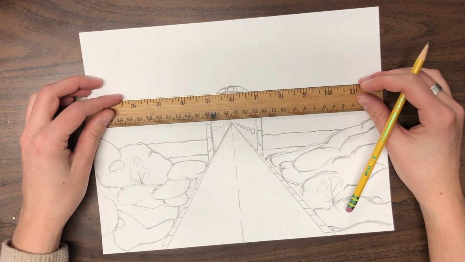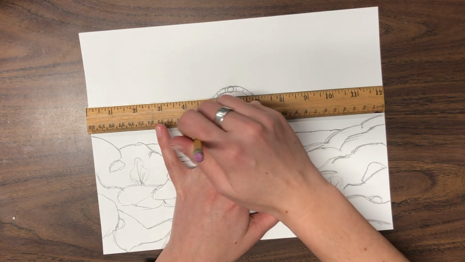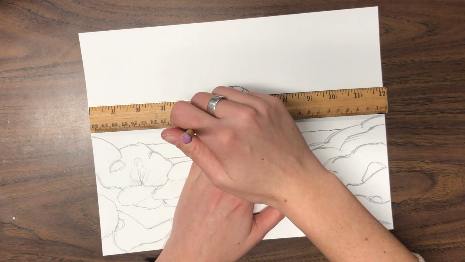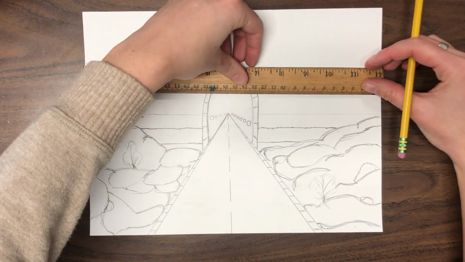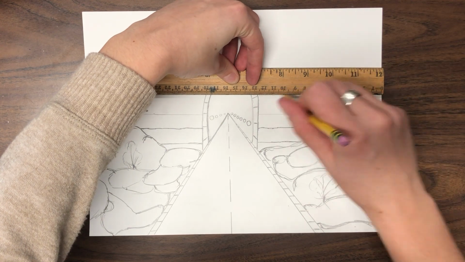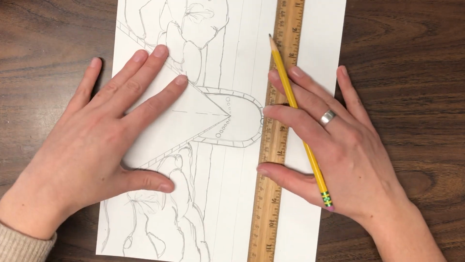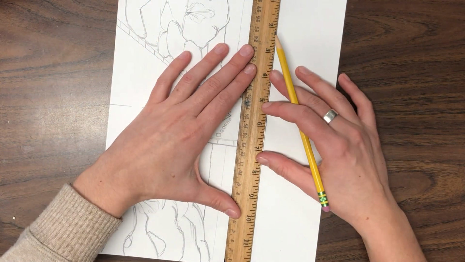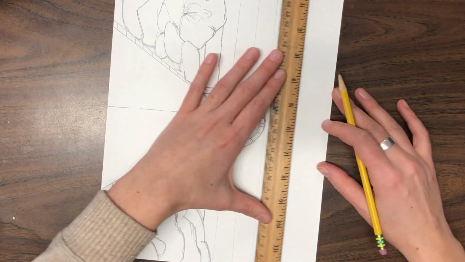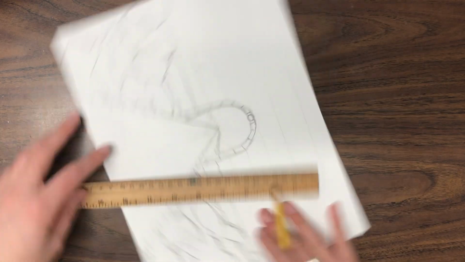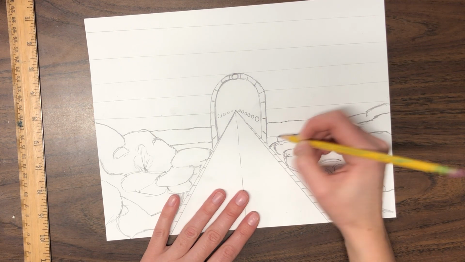Okay, so I'm going to do this all the way up. So I'll do that and then I'll come back and add the, whoops. Okay. This might work better this way. Okay. All the way up. Okay, then I'm going to add some vertical lines. This is where we get the brick kind of feel from.